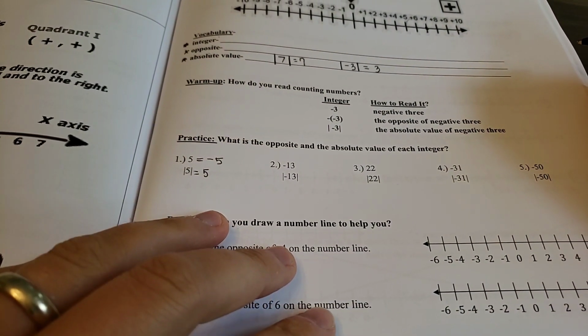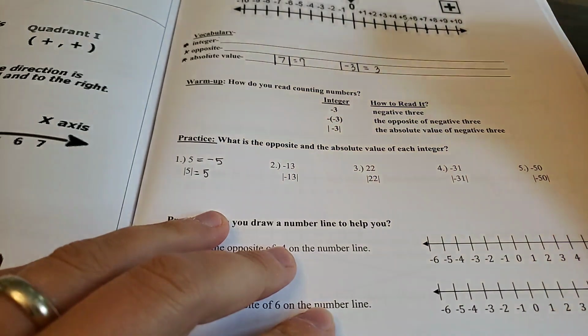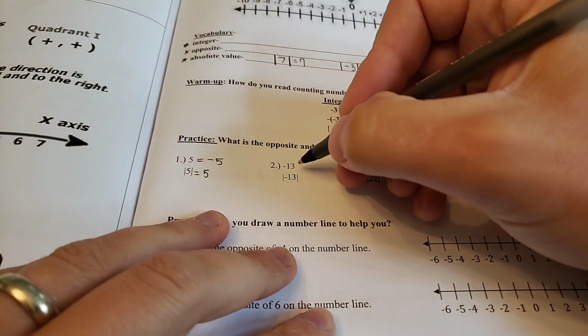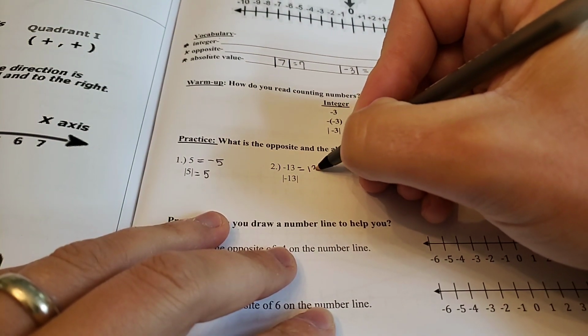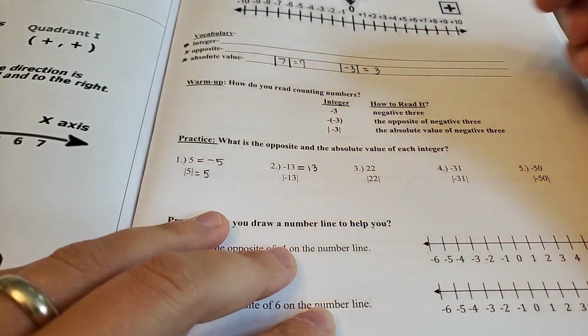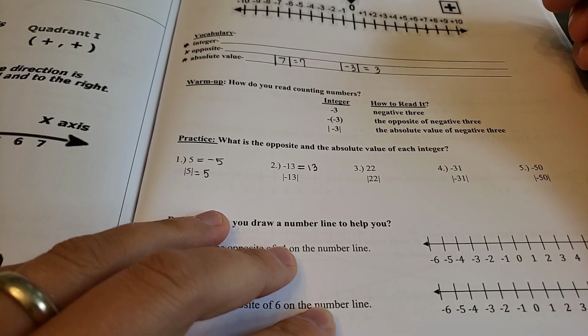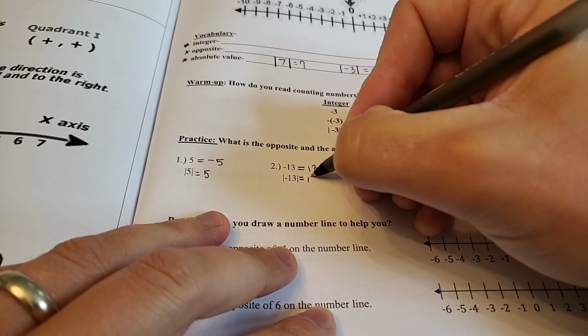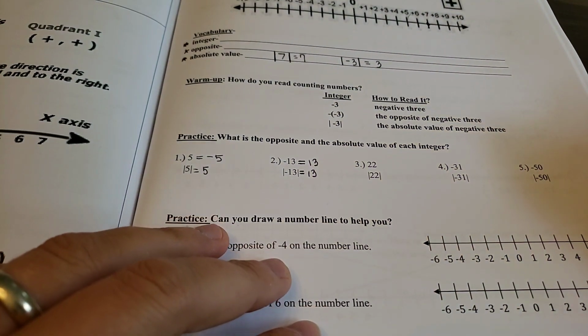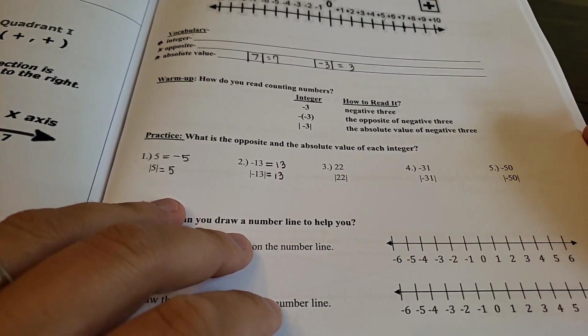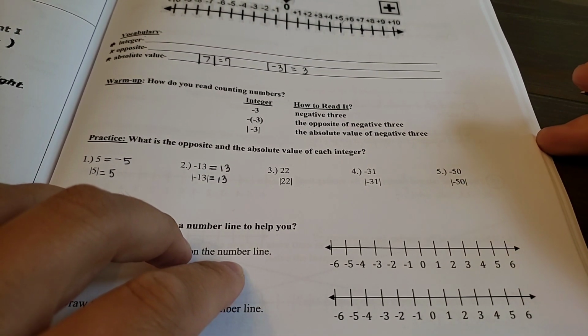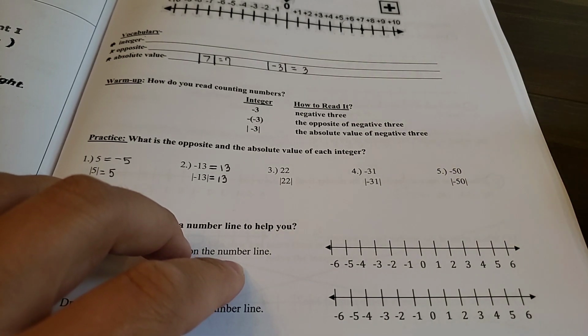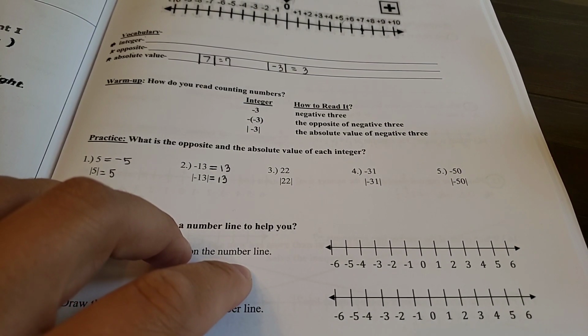Let's try number 2. What is the opposite of negative 13? The opposite is positive 13. What is the absolute value of negative 13? How far away from 0? Again, if it's in jail, it can only come out of jail if it's positive, and so on and so forth. So why don't you guys give 3, 4, and 5 a shot? Should be pretty easy. Pause this video and unpause when you've got them. Go for it.